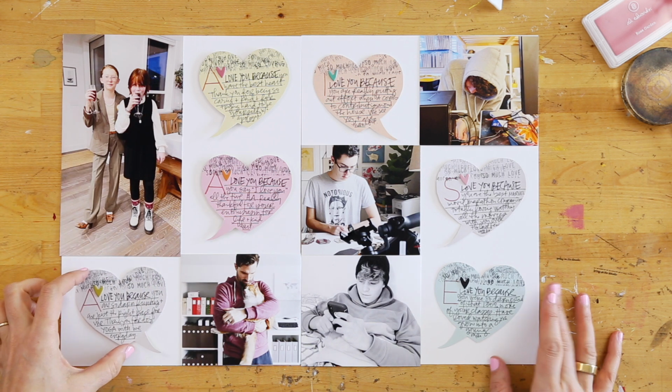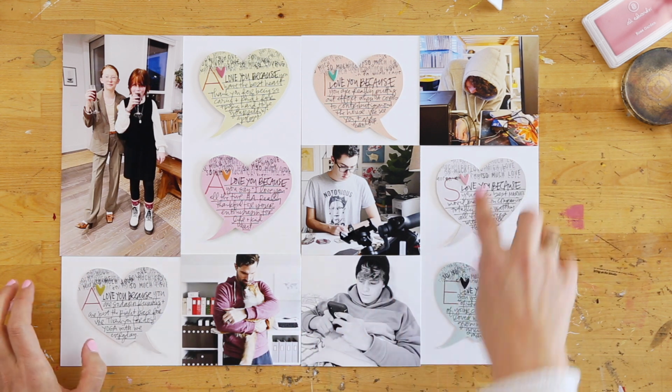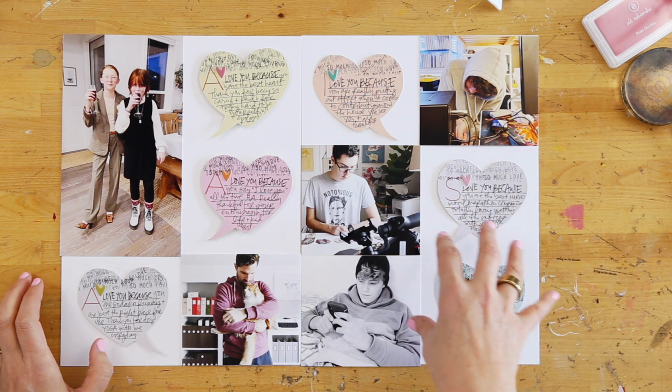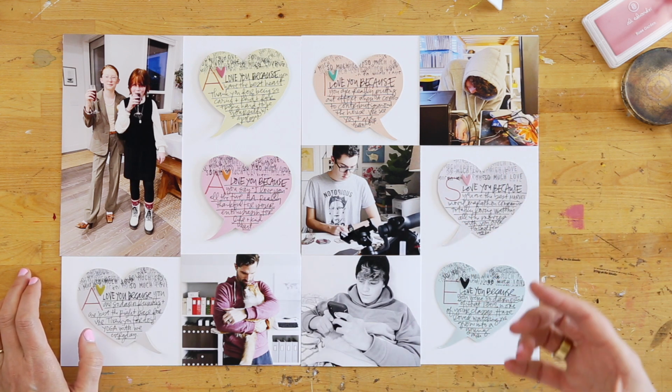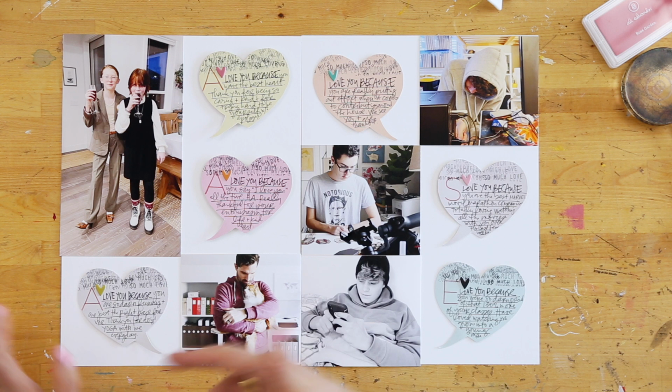I have the photo of Aaron, and each one of these I was able to just move the hearts around on the page to help me find a photo where they were kind of facing at least either forward or a similar direction. Elliot's obviously facing the other way.